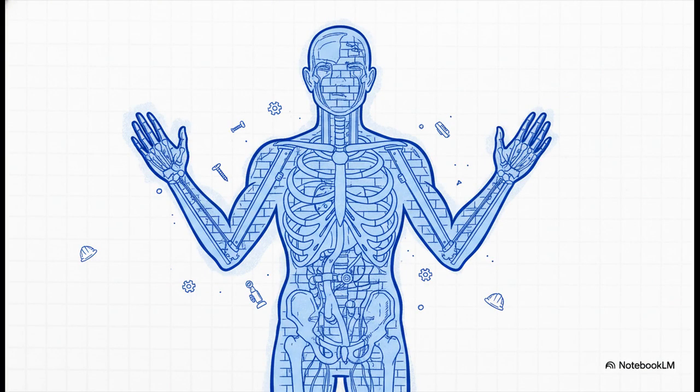The best way to wrap your head around it is to think of your body as an incredibly complex building. And if you want to understand how that building works, you have to know its materials first. So that's what we're doing. We're going on an architect's tour, starting with the most basic building blocks.